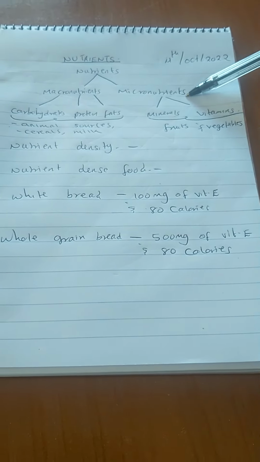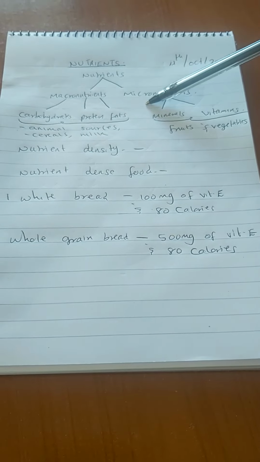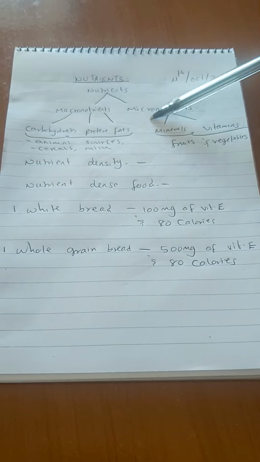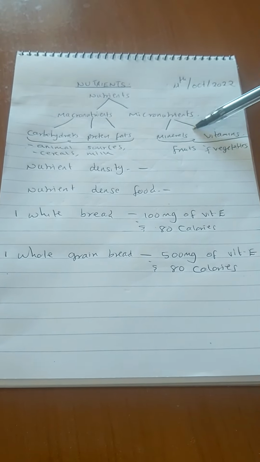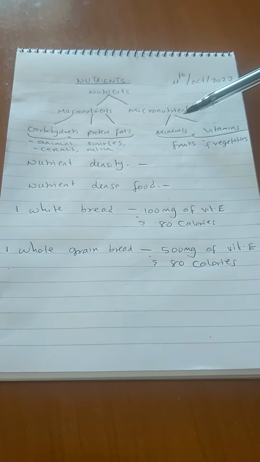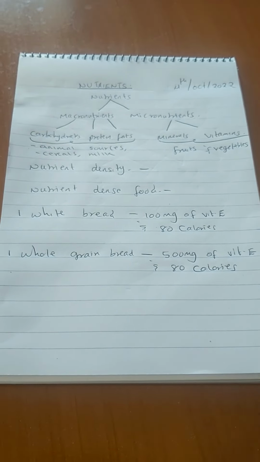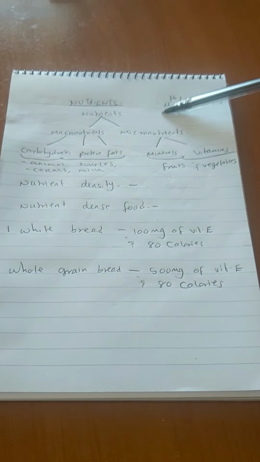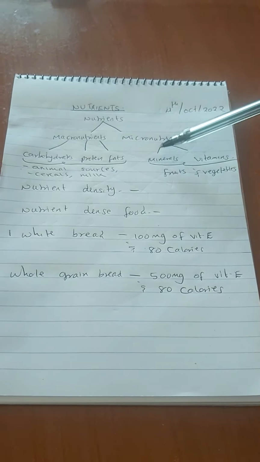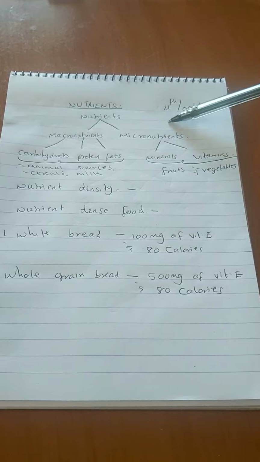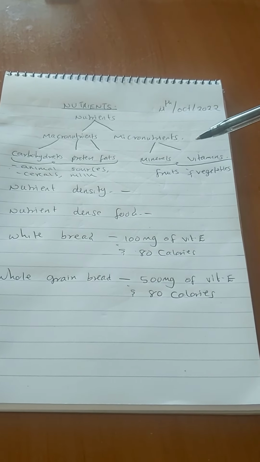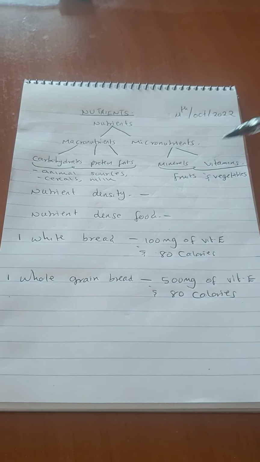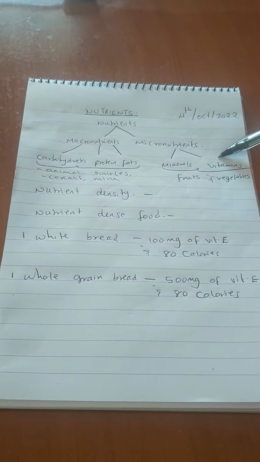Then under micronutrients, as the name suggests, micro means small. That's therefore micronutrients, these are nutrients which are required in small quantities in the body, and they are classified into minerals and vitamins. When we talk of minerals, we are referring to sodium, potassium, iron, selenium, name them. Then vitamins, we have the water soluble vitamins and we have the fat soluble vitamins.